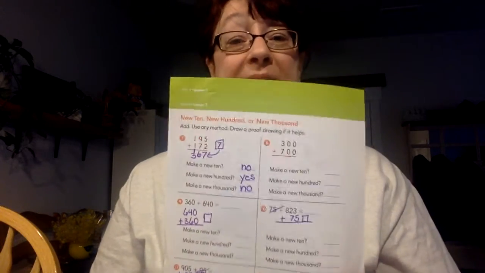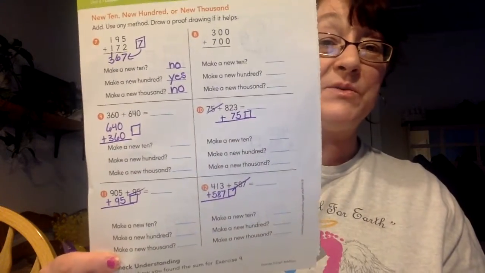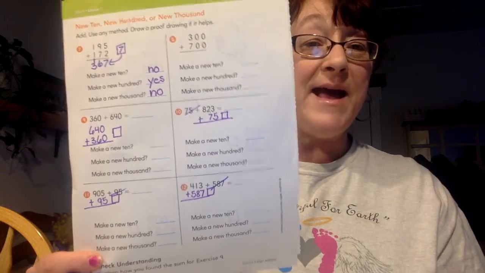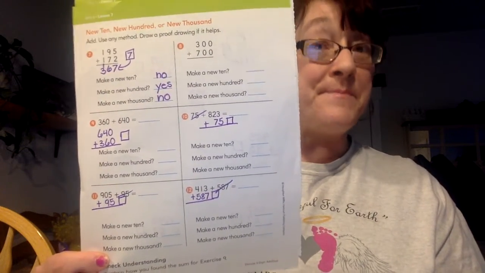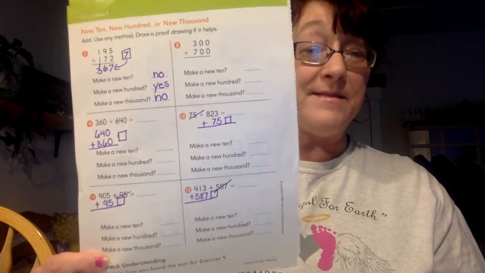Because remember, in order to have 1,000, you need 4 digits, right? And we didn't have that. We only have the 3 digits instead of 4 digits. So like I told you, it will vary depending upon which problem you are doing. So as you go ahead and do the rest of those, some of these numbers may be 1,000.